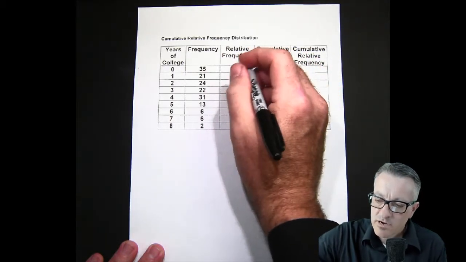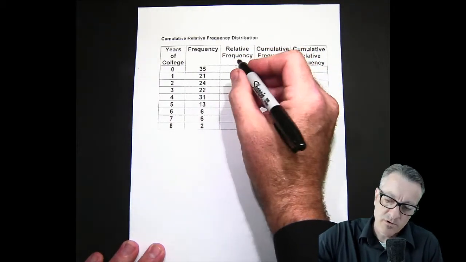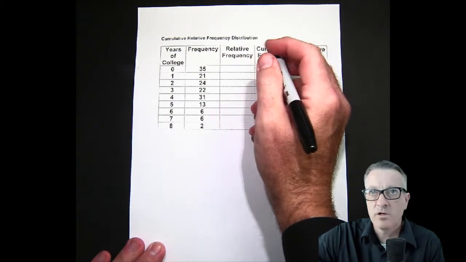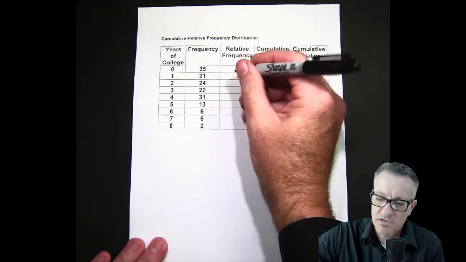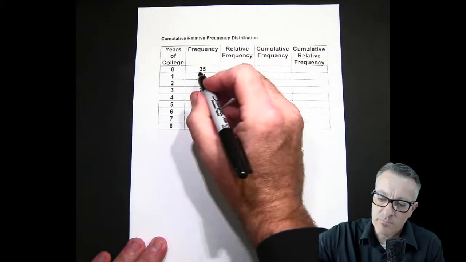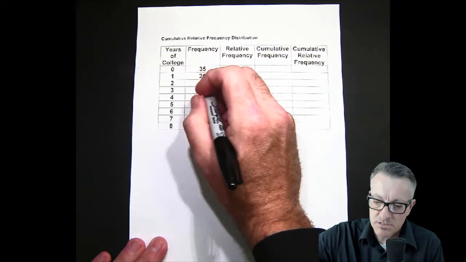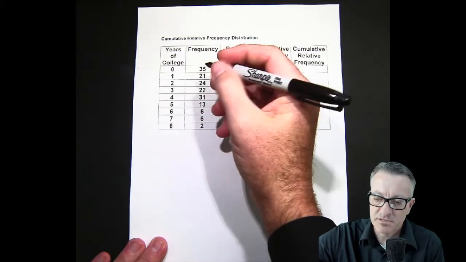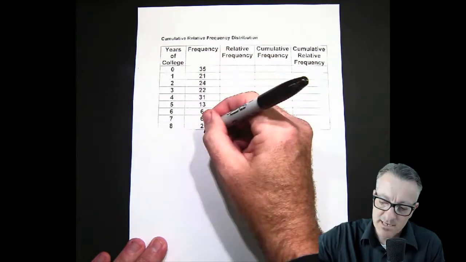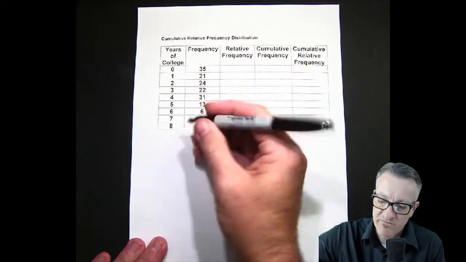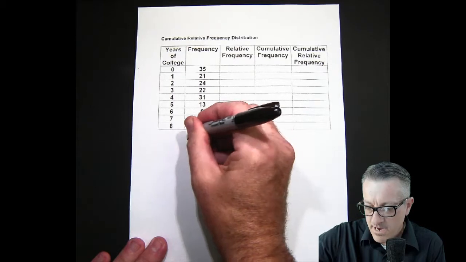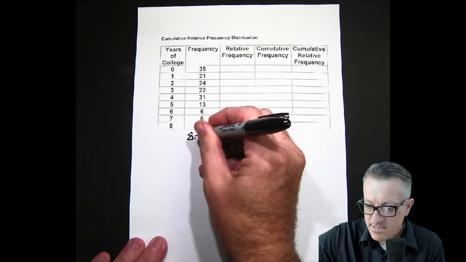So the first thing that we can do is create the relative frequency distribution. The relative frequency distribution is just the portion in relation to the whole. So it would be 35 divided by the total of observations. What we do first is add up our total observations before we can go any further. I already added this up, and it's 160.